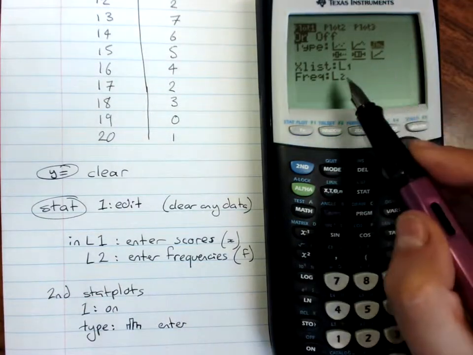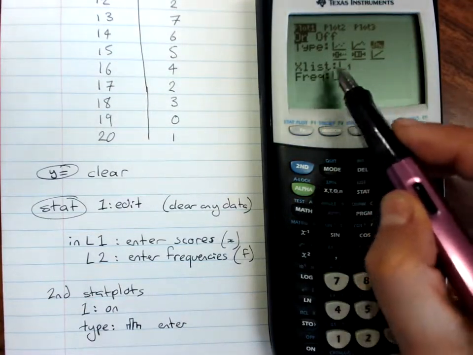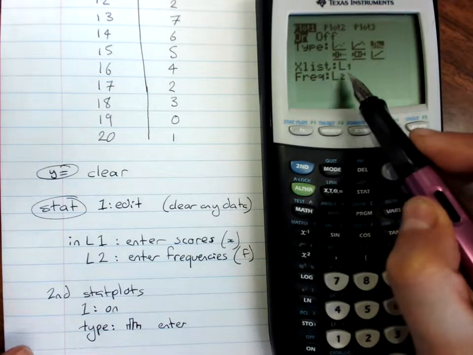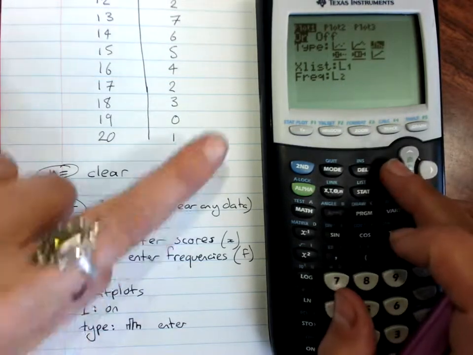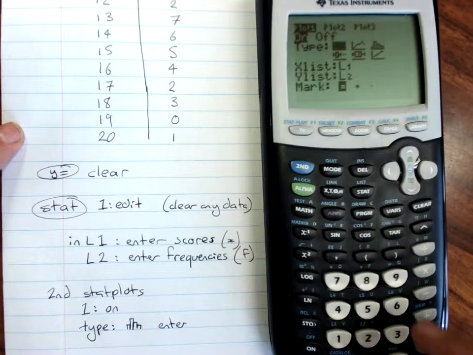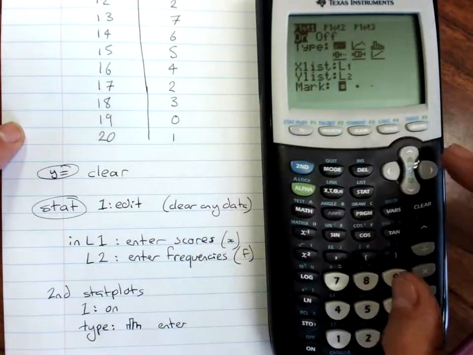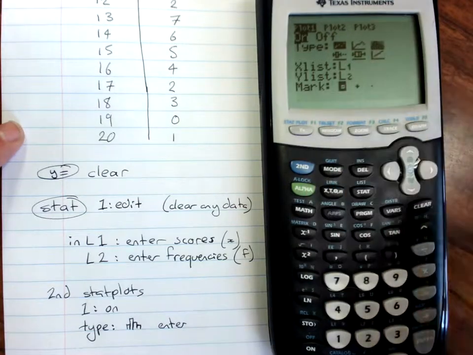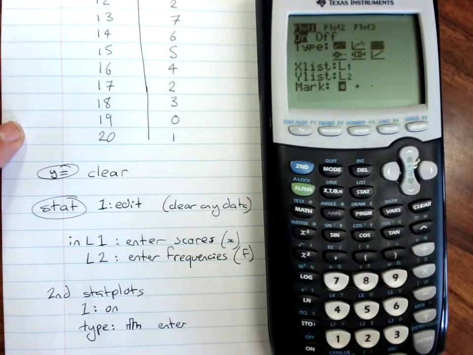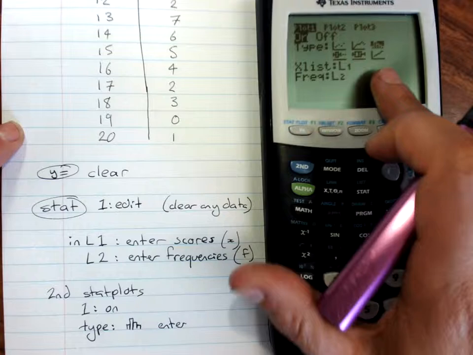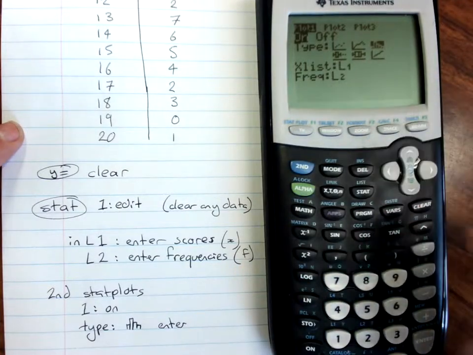If it wasn't already selected, that will bring up the X list and frequency. Just to show you, don't do this, but just to show you what would be different, if I'd selected a dot plot, I'd have X list and Y list. So when you move to the histogram to select that, it says, okay, what's your X list and what's your frequency?